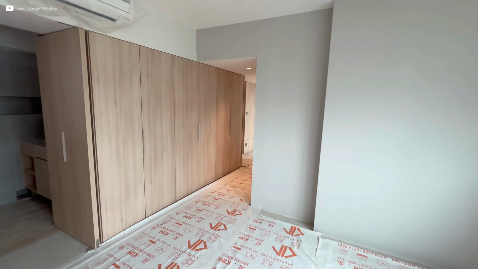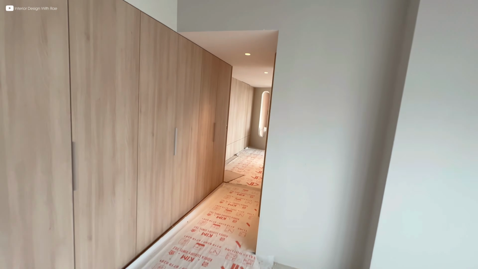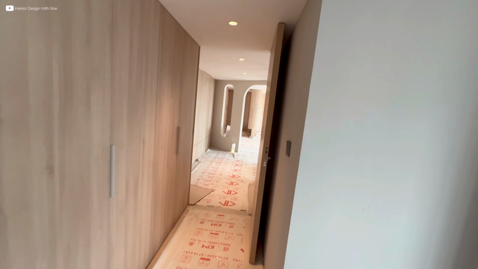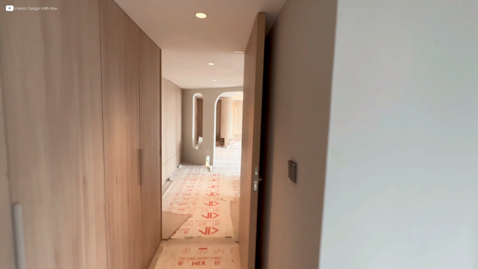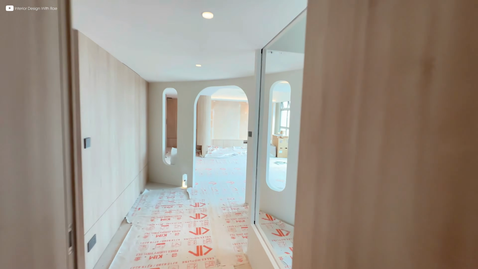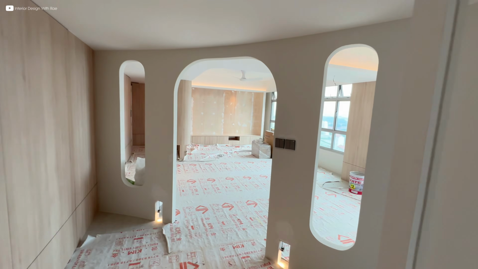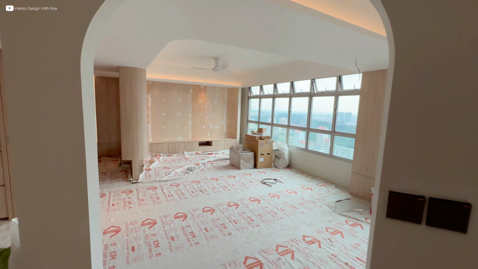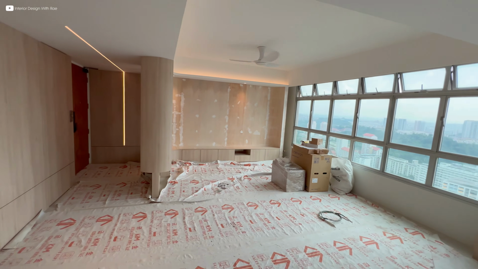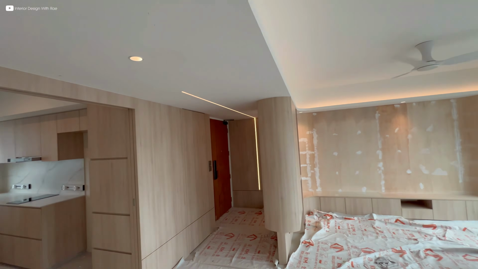So you have a good idea how this entire apartment is lit up. You don't need too many lights sometimes, but just enough to brighten up areas. I think the mood is important. You don't need to install too many downlights.